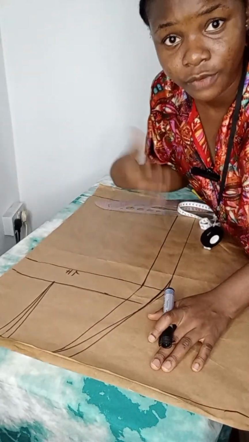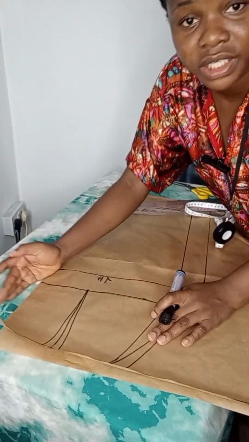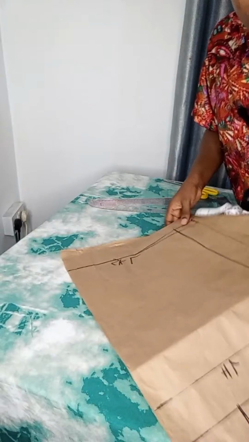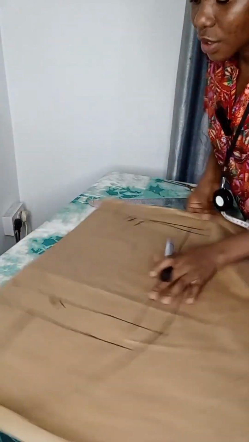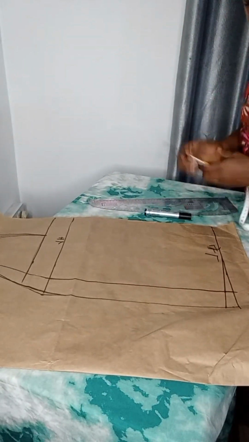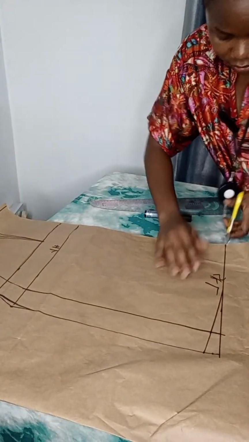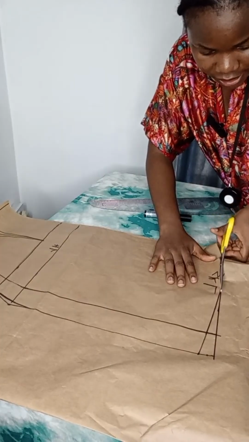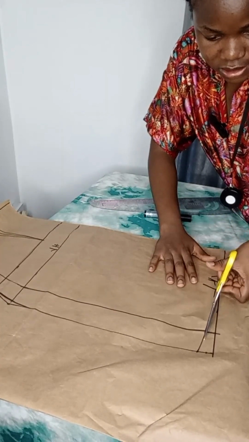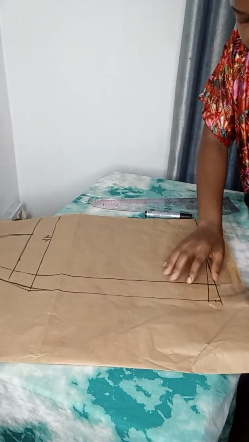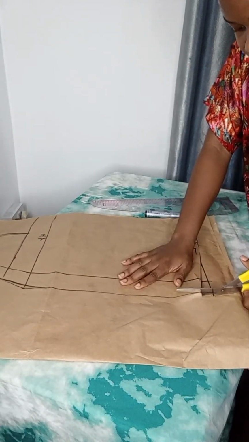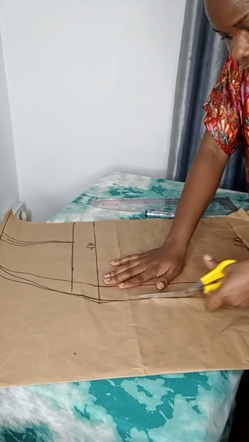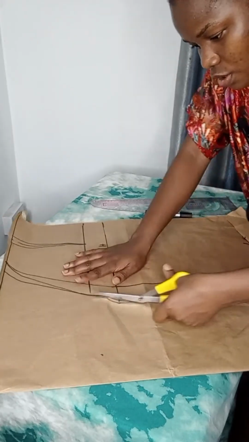Okay, so this is basically everything about that skirt. This is the front. Of course, when you want to cut your back, you just add 1 inch here as your zipper allowance. This is basically all you need to know about it, right? So we can cut out now. Okay, let's cut out. So when you cut this out, you can now place it on your main fabric, and cut on your fabric.